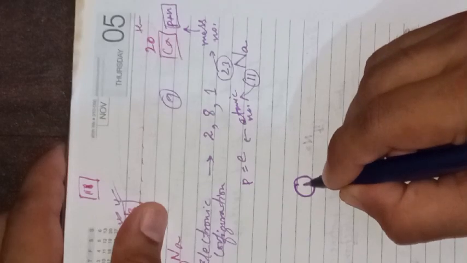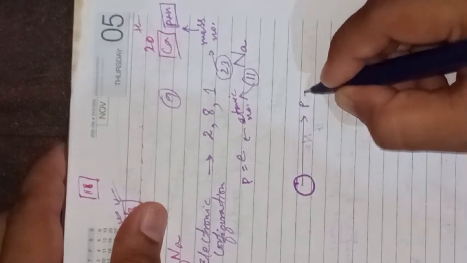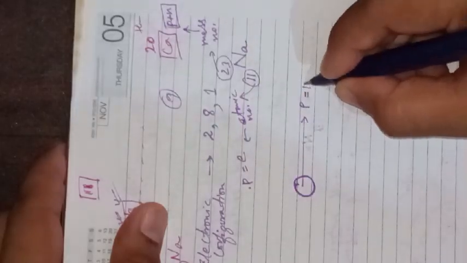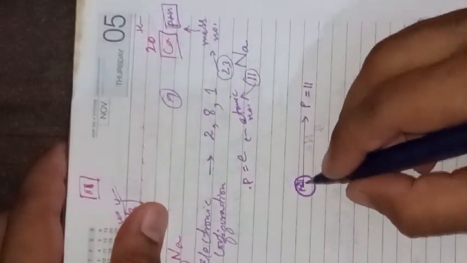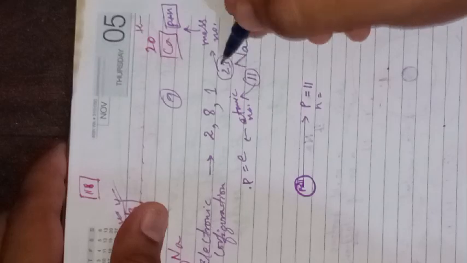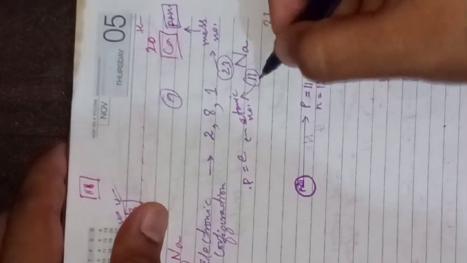So what is present in the nucleus? Protons. How many protons will be present? Proton is equal to electron, that is the atomic number, so you have to write 11. Or you can write inside the nucleus also, but you have to write it very small, P equals 11, or you can give an arrow at the corner. Whatever way you choose. Now neutrons, how to calculate the number of neutrons? You have to subtract these two numbers. So 23 minus 11 gives 12, that is the number of neutrons. Why? Because mass number is the sum of protons and neutrons, and you already know the number of protons, that is 11. If you subtract 11 from 23, you get the number of neutrons. So the number of neutrons is 12, which has to be written inside the nucleus, or you can give an arrow and show it at the corner.